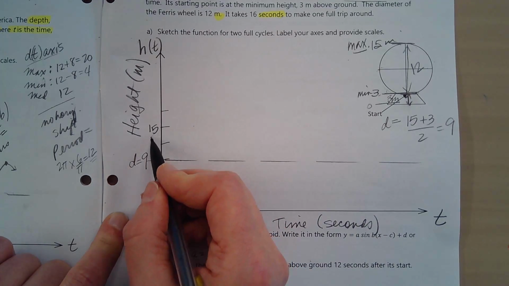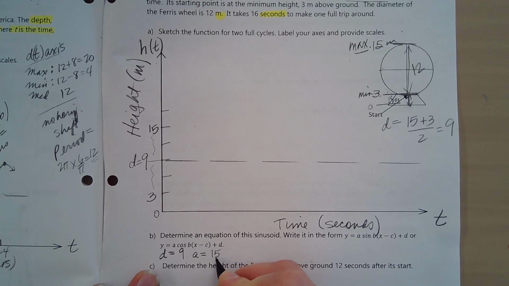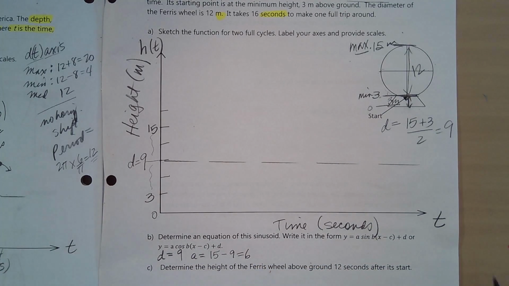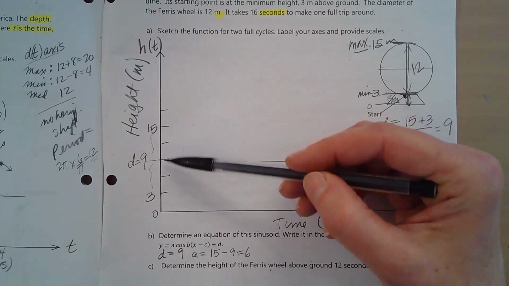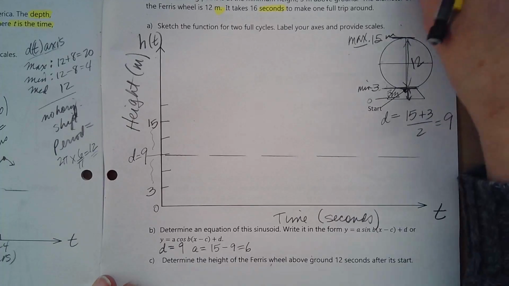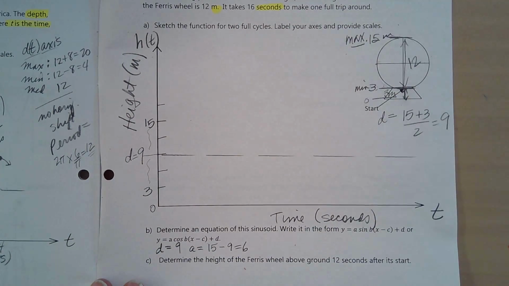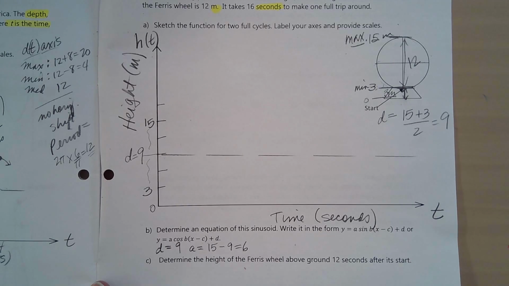Well, this is the distance of A, right? It could be 15 take away 9 or 6, right? A is the distance from the median to the high or the median to the low, so it's a distance of 6, right? I think it's easy to pick up from the graph, but if you need a formula, it's max minus D.